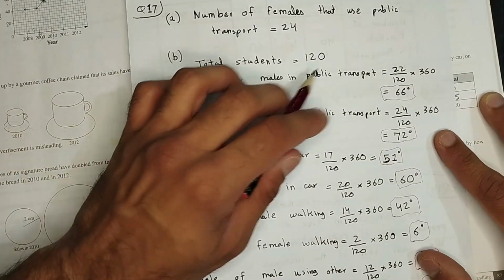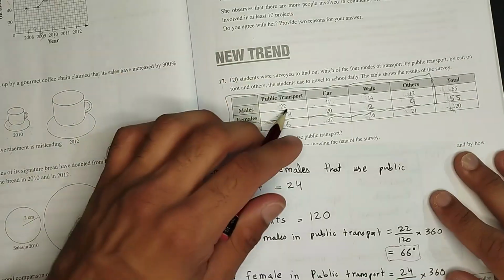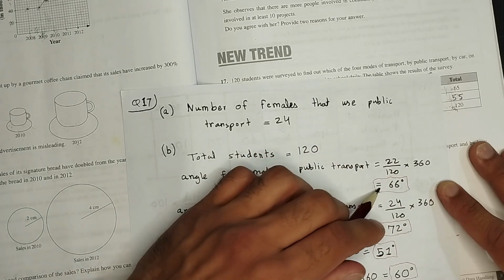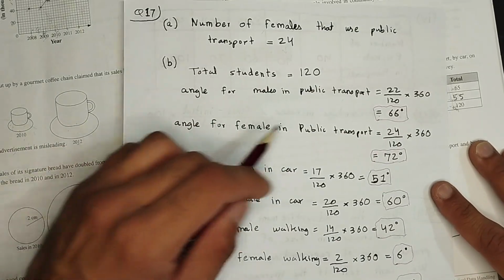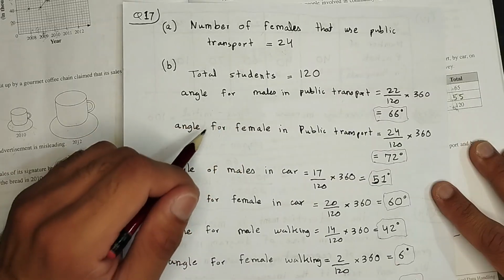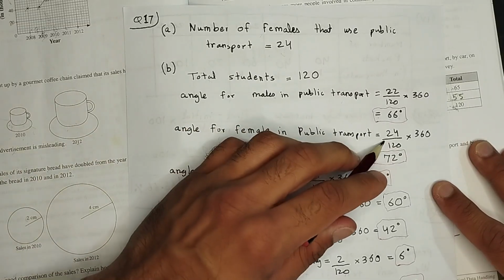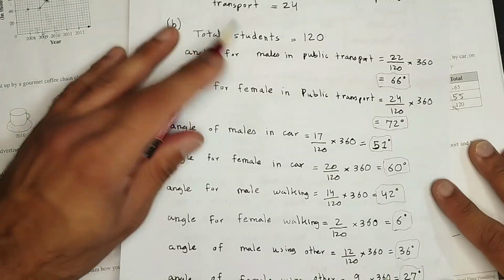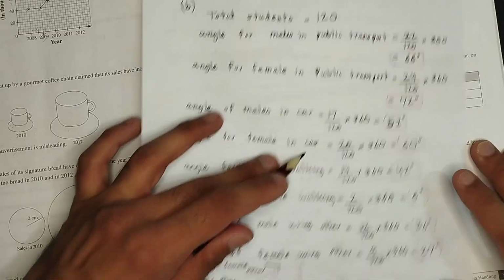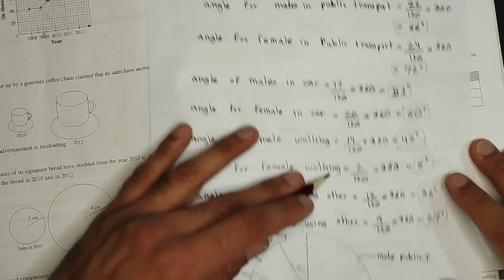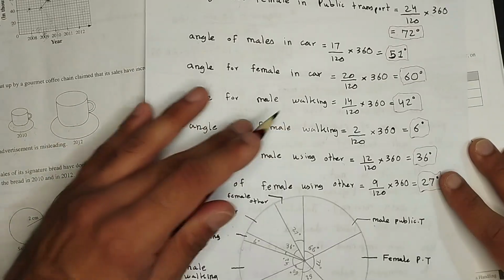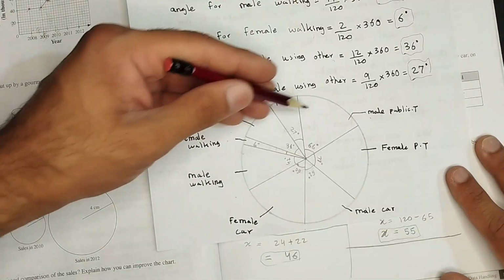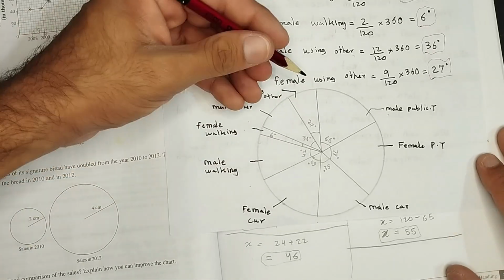Angle for males in public transport is going to be how much? How much is public transport for male? 22. 22 divided by the total, which is 120, multiplied by 360. You can find the angle. Now you're going to do the angle for females in public transport. That's going to be 24 divided by 120 multiplied by 360. Then angles for male in car, then angles for female in car, then angles for male in walking, then angles for female in walking, then angles for male using other means and females using other means. You do all these angles, you will get a total of 8 angles, and then you can simply construct a pie chart like I did.